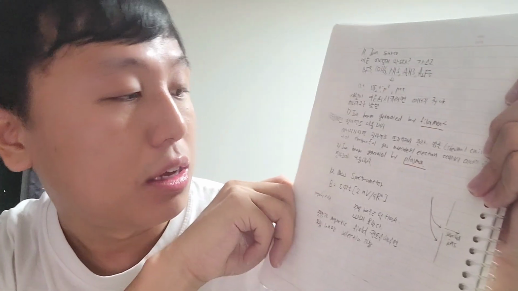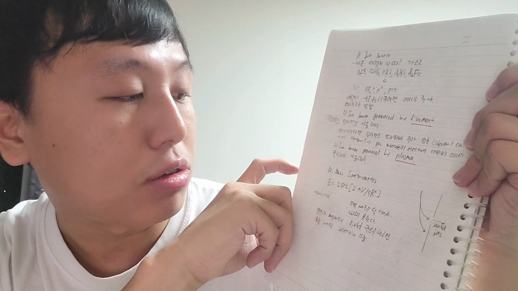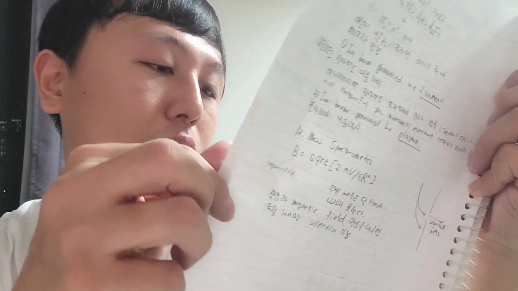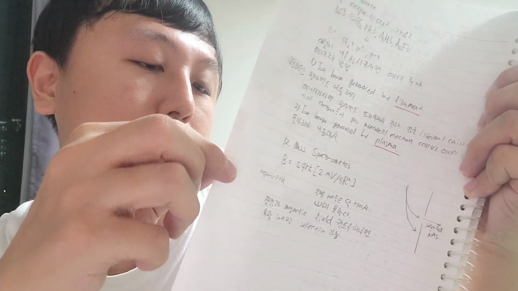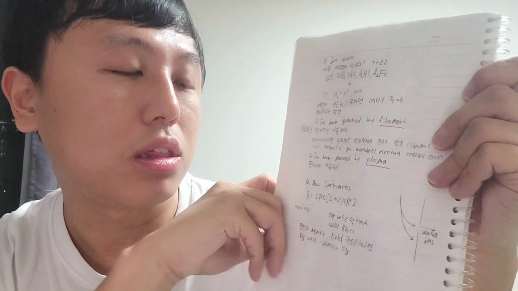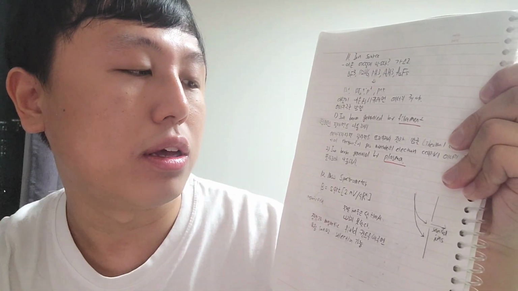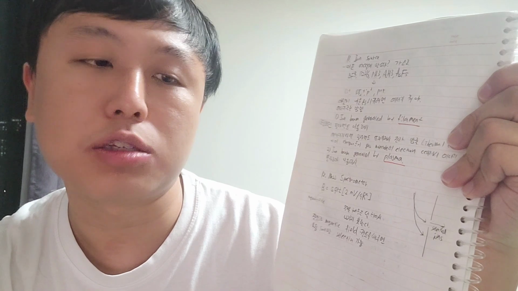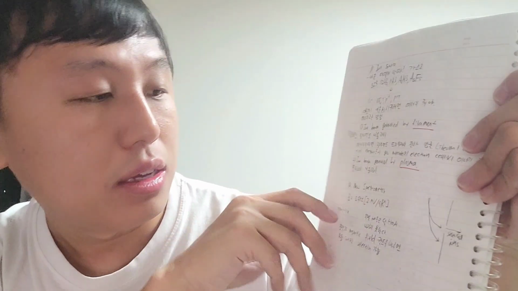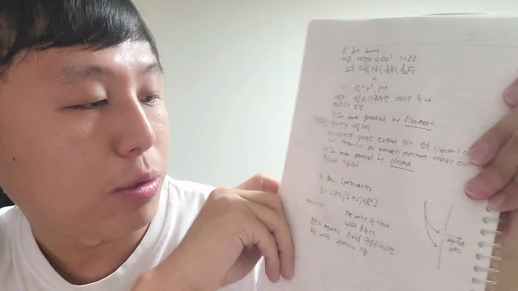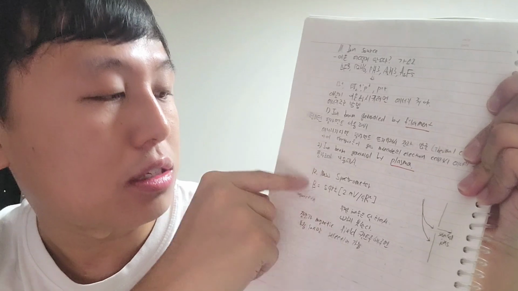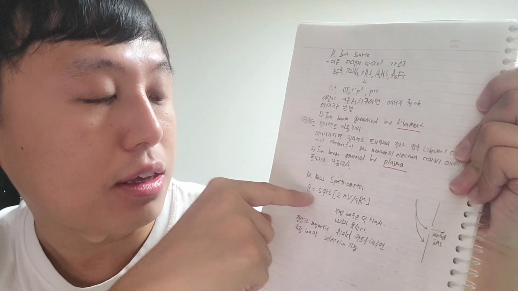And next, the mass spectrometer. I talked about this: it takes specific ions selectively. This is the formula, where B is the magnetic field.